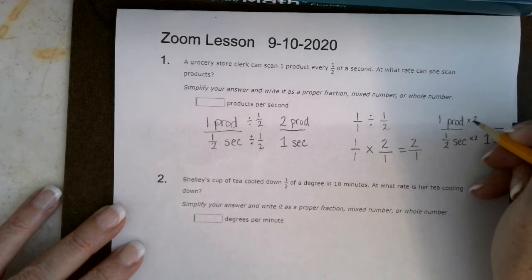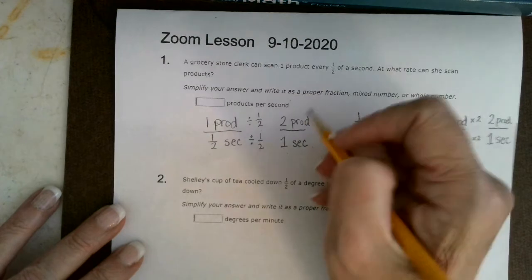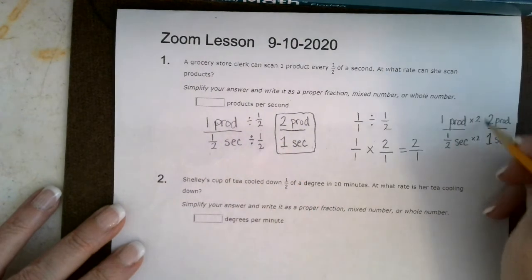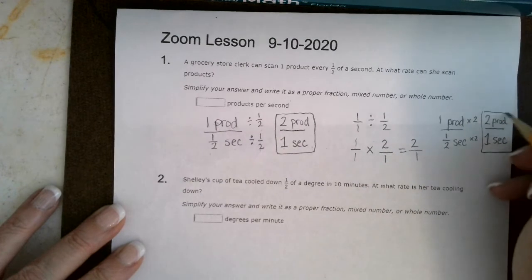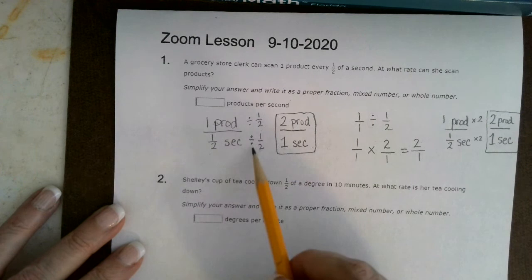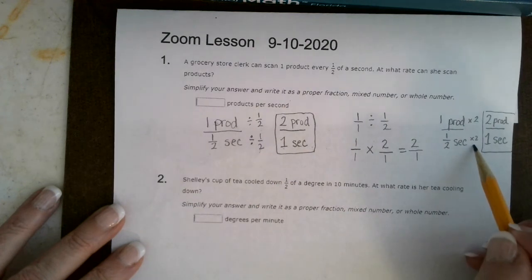And so we would multiply times 2 up here to get 2 products per second. Either way, our rate or unit rate is 2 products per second. And that's because dividing by a half is the same thing as multiplying by 2.